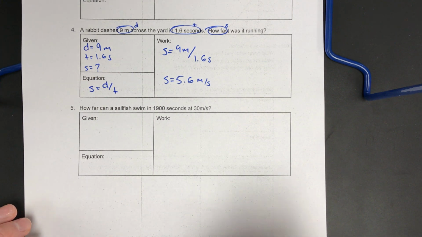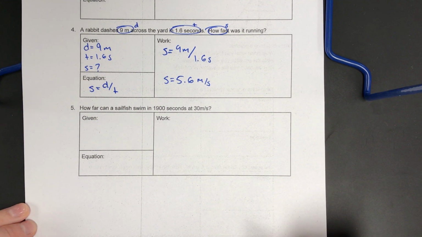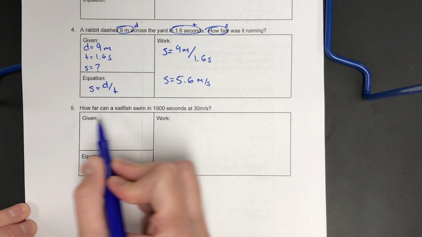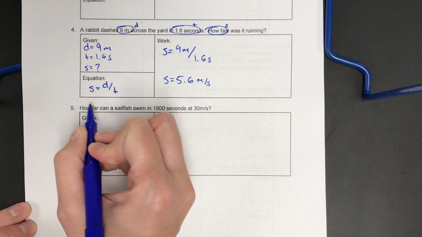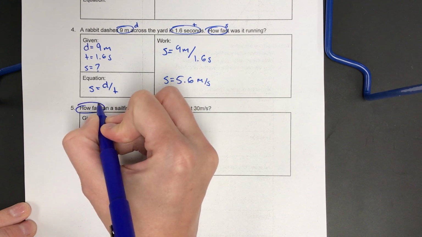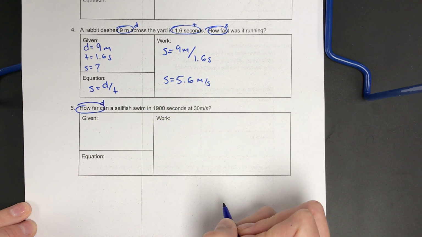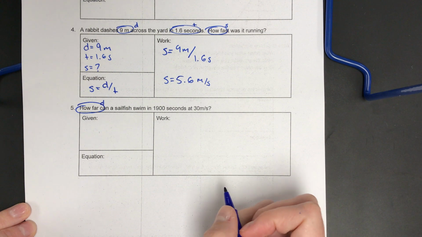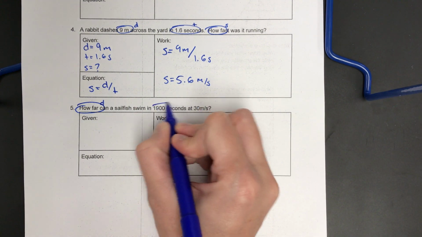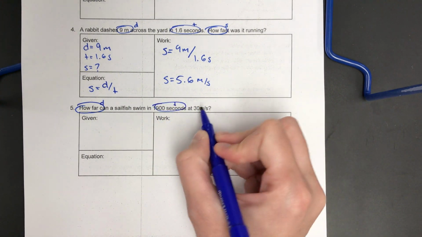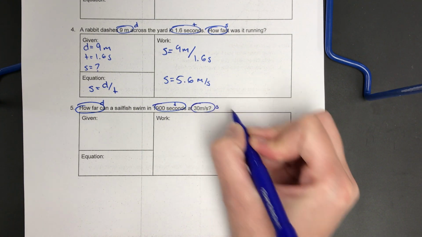All right, let's look at number 5. How far can a sailfish swim in 1900 seconds at 30 meters per second? So reading the question, I'm going to look for what information is in here. First it says how far. How far, that's asking for a distance. How far can a sailfish swim in 1900 seconds? That's a time. At 30 meters per second, that's a speed.